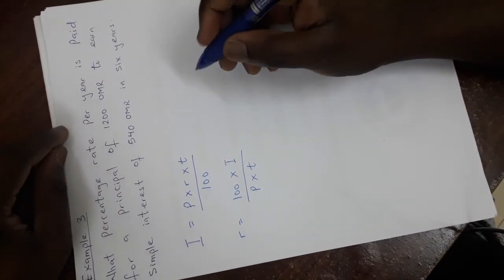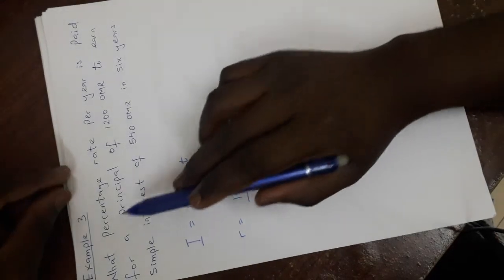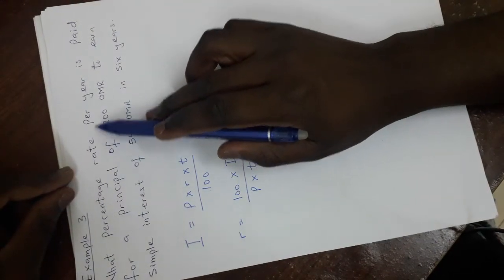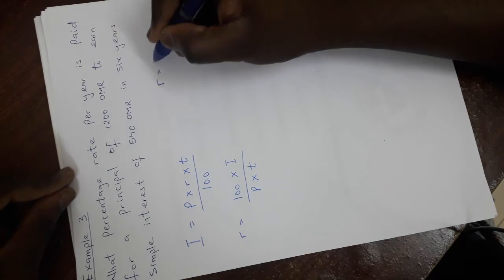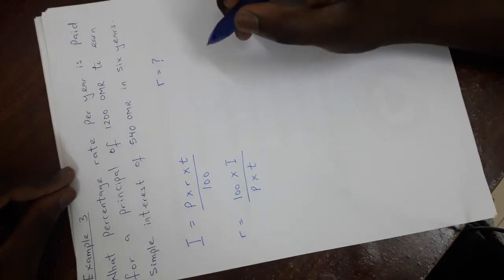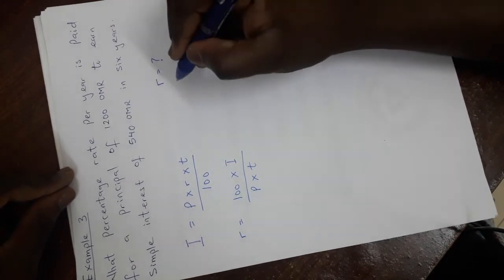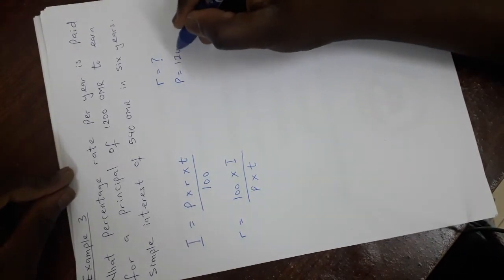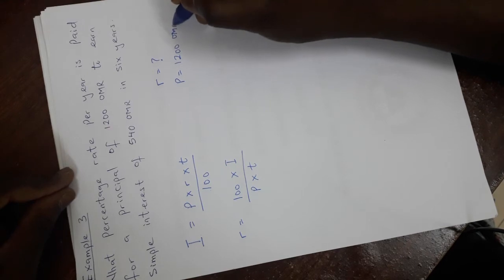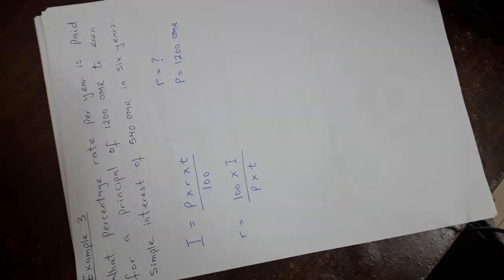Now let us look at the question. What percentage rate per year is paid? We don't know the rate. We are asked to calculate it. For a principal P of 1,200 Omani Riyal. That's a very big money.